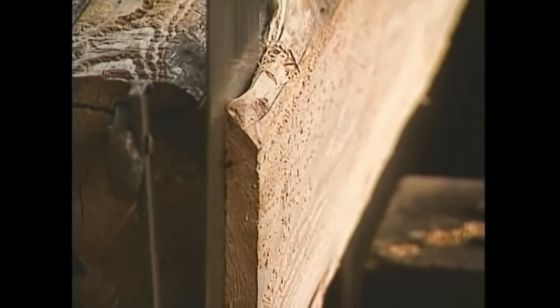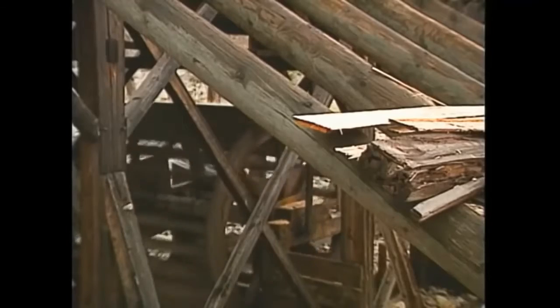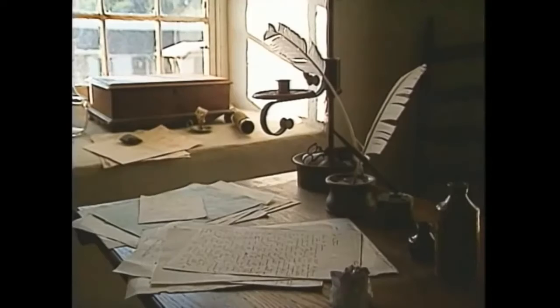But they kept stumbling upon more gold, nugget after nugget. Still in disbelief, Marshall took samples back to Sutter's fort. Here, in this room, Sutter and Marshall tested the shiny metal as best they could.